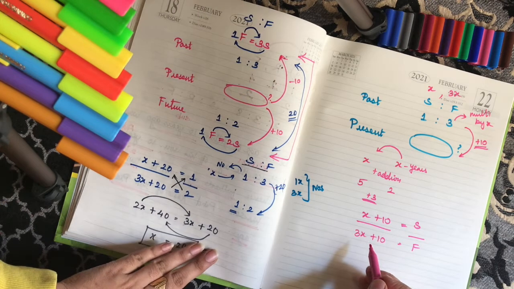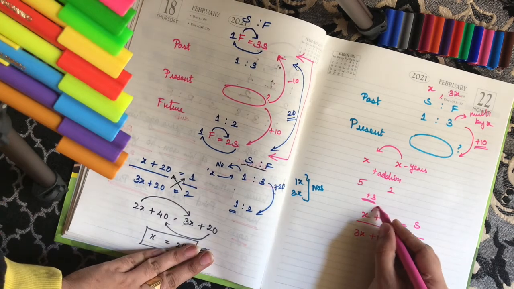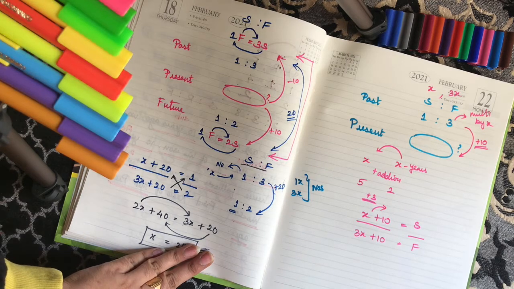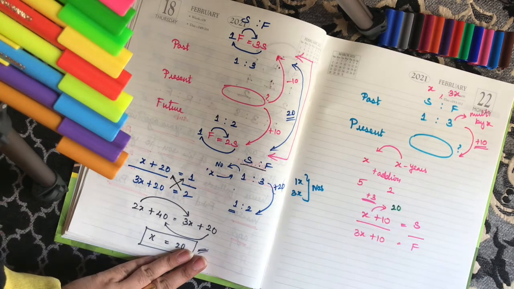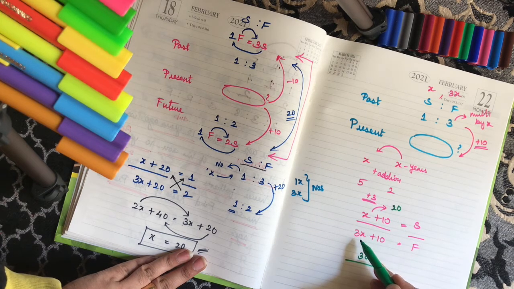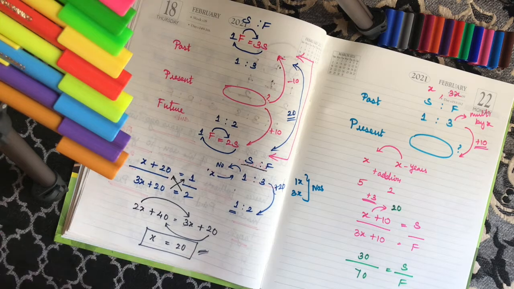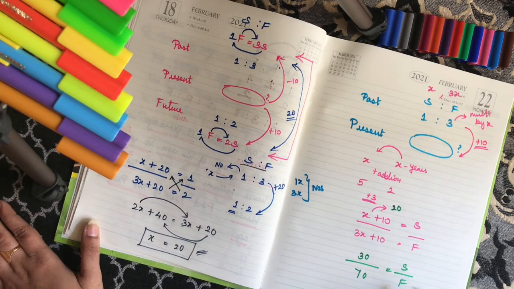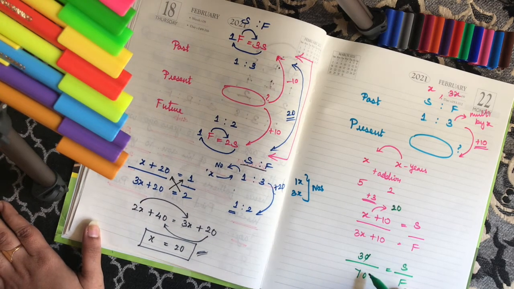And we know the x value. What is the x value? The x value is nothing but 20. So 20 plus 10 is 30, divided by 20 into 3 is 60, 60 plus 10 is 70, which is equal to son by father. So we need to find the son and father ratio. From this, this 0 will get cancelled, right?